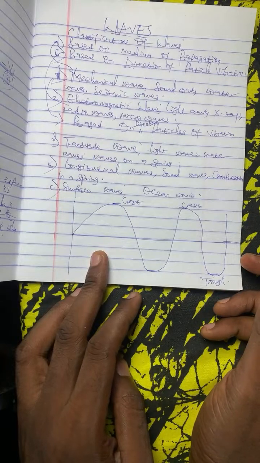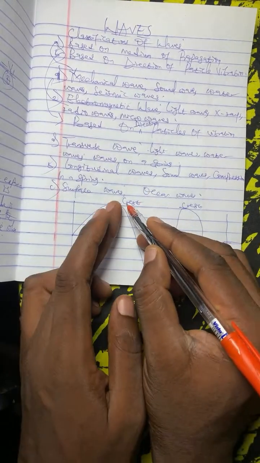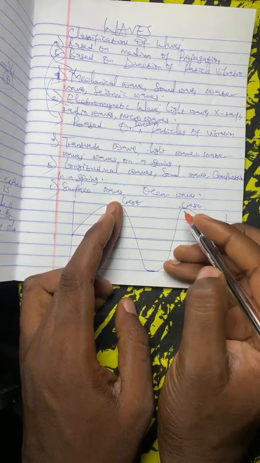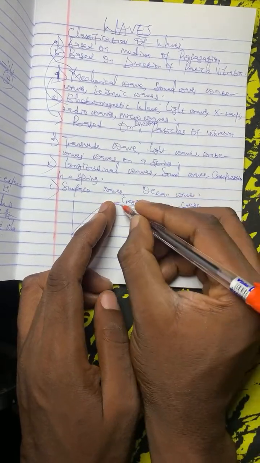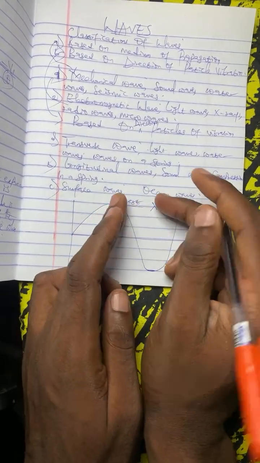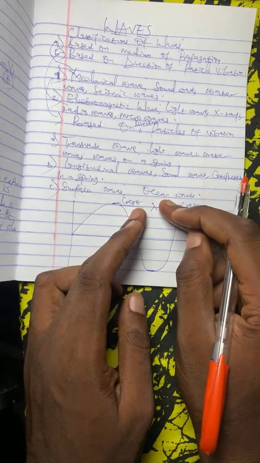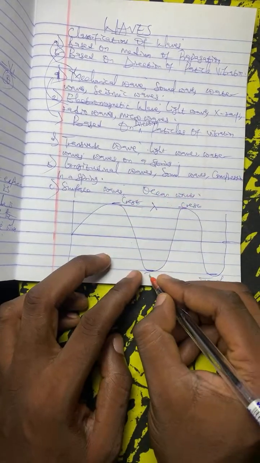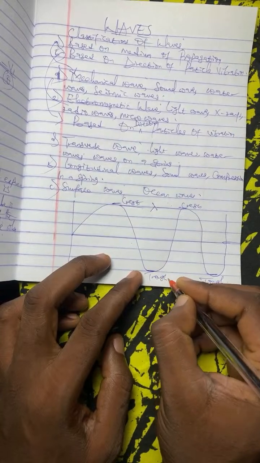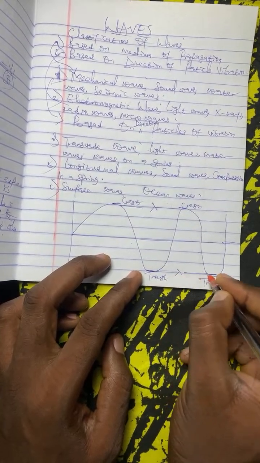Trough. Now, the distance between two successive crests is called the wavelength, which is lambda. And the distance between two successive troughs too is called the wavelength, which is lambda.